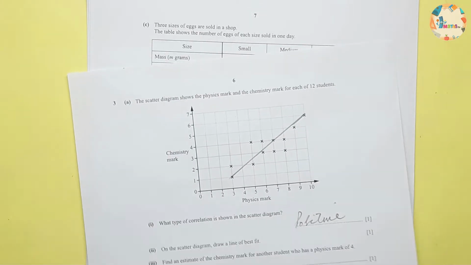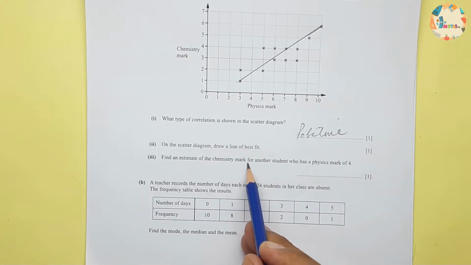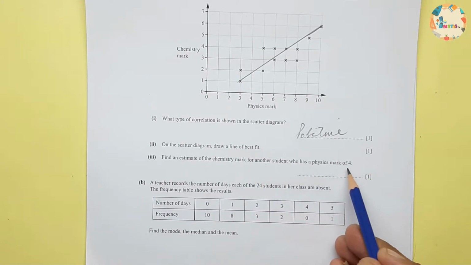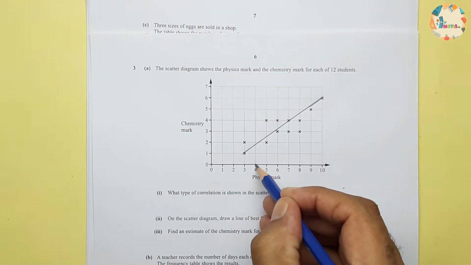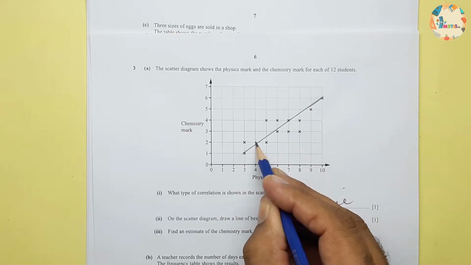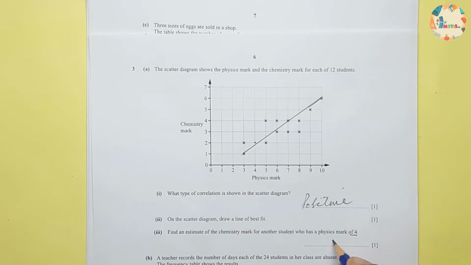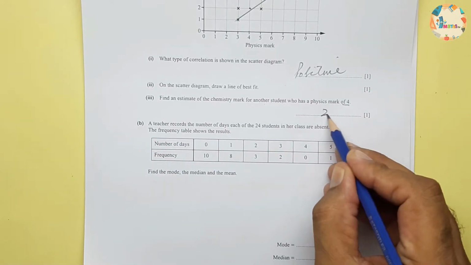Then after that, find the estimate of the chemistry mark for another student who has a physics mark of 4. So if this is 4, this will be roughly equal to 2. This is the estimated mark, so we can write here 2.